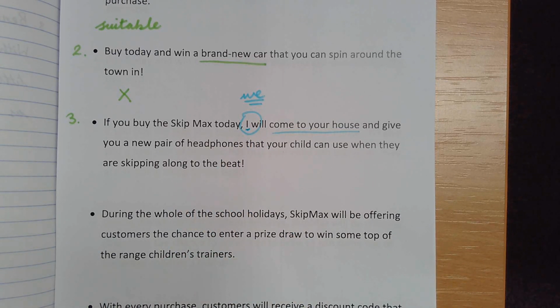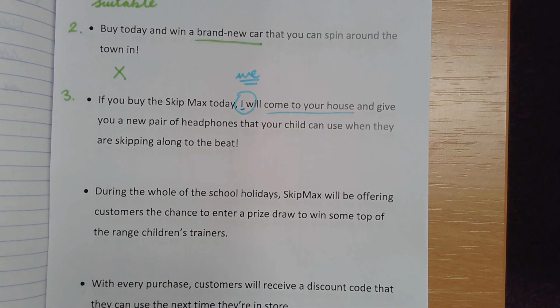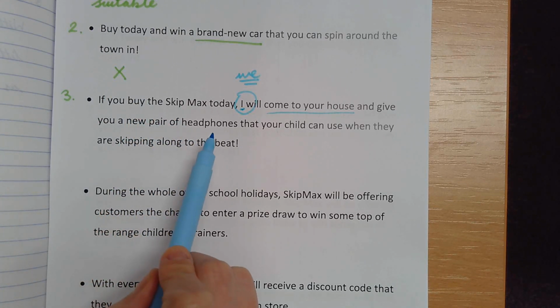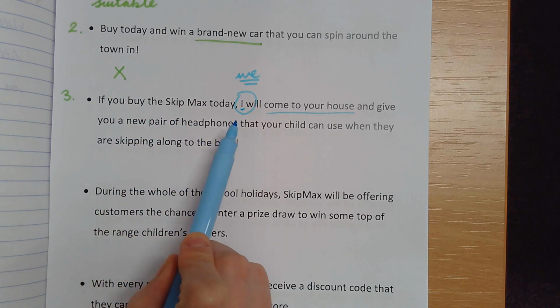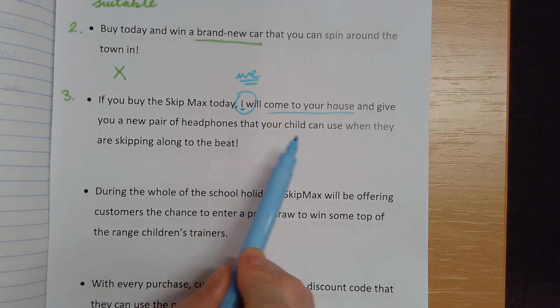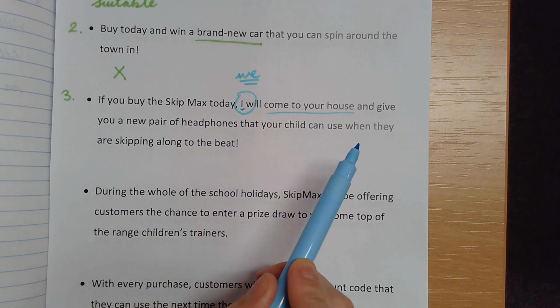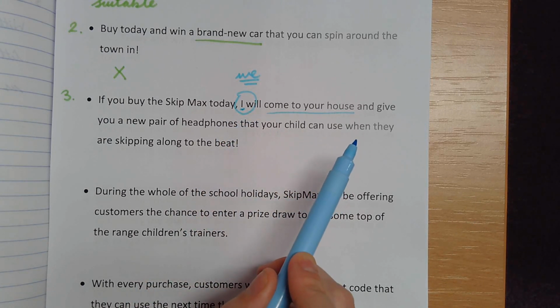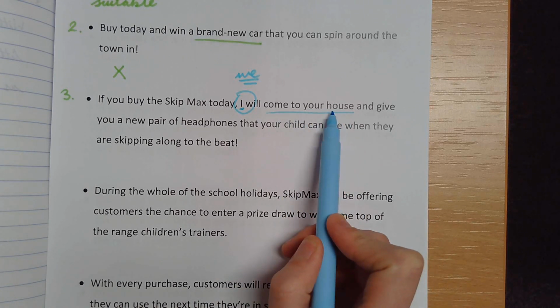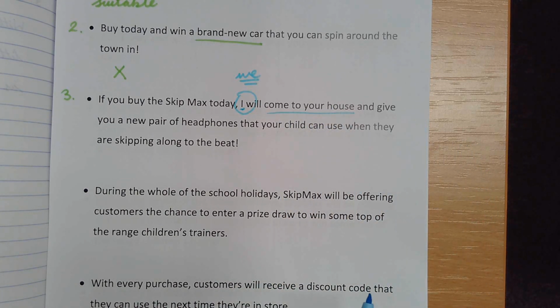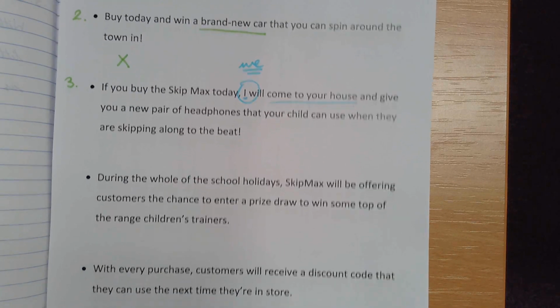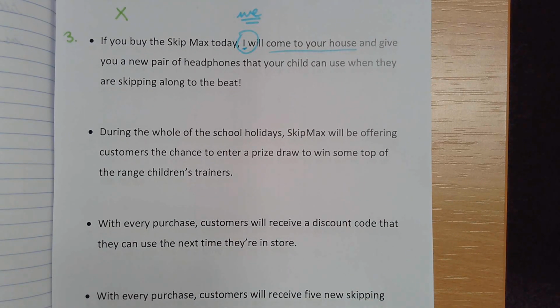I like that. Now, if you were to write, if you buy the Skip Max today, we will come to your house, that still wouldn't be appropriate, okay? Because coming to your house isn't something that a professional company would do. Let's look at number 4.